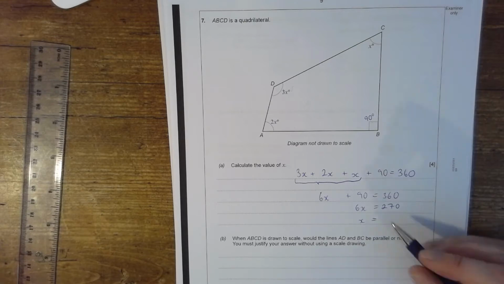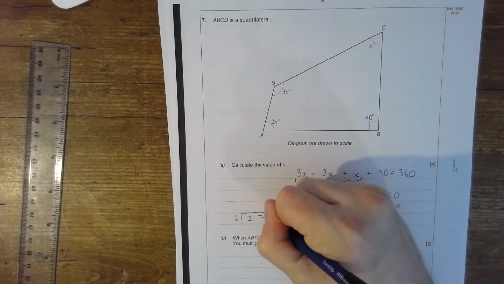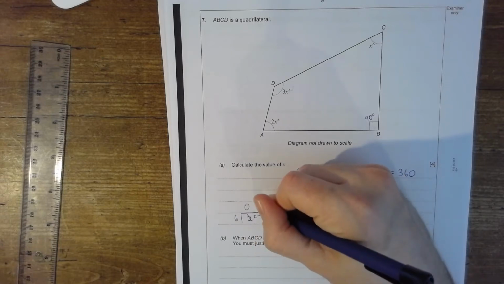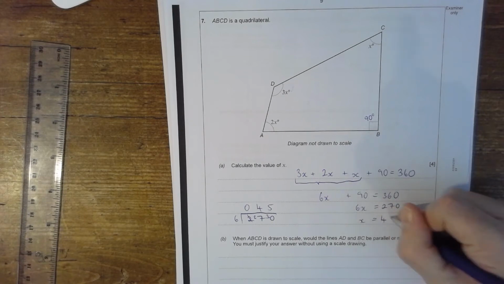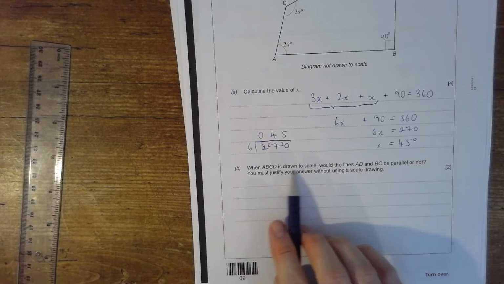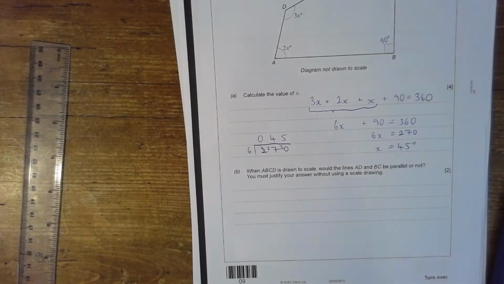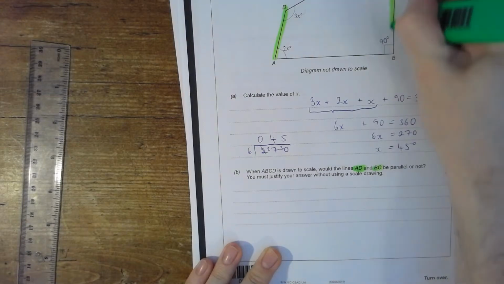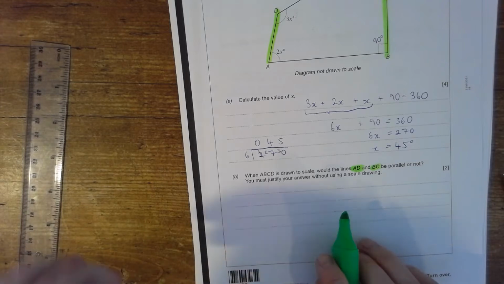Now, I obviously don't know how many 6s go into 270, so I will do bus stop division here. 6s into 2 don't go, 0. 6s into 27 goes 4 times, remainder 3. And then 6s into 30 goes 5 times, so that is 45 degrees. It then says, when ABCD is drawn to scale, which is currently not, would lines AD and BC, so these 2 lines, would they be parallel, okay, or not? You must justify your answer without using scale drawing.